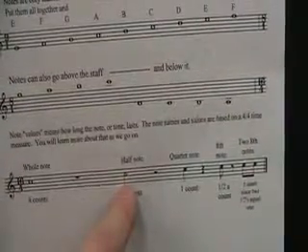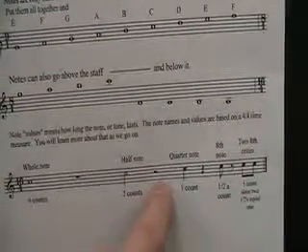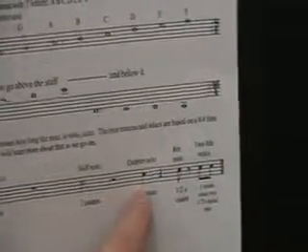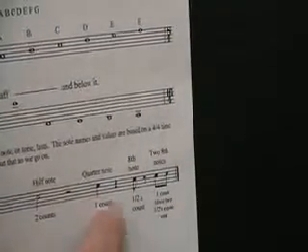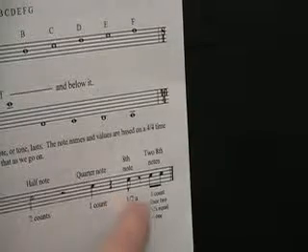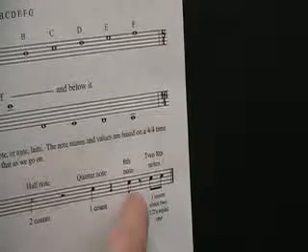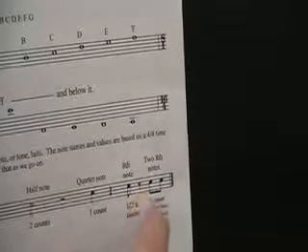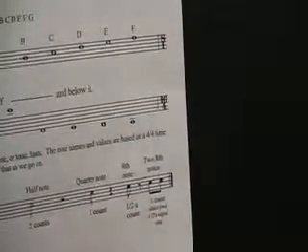A half note, which is 2 counts, and a half rest of silence. A quarter note, 1 count, quarter rest, and then we get into the eighths. These are half a beat of sound, half a beat of silence. Here is what 2 eighth notes look like together. So that's the first part of our music reading lesson.